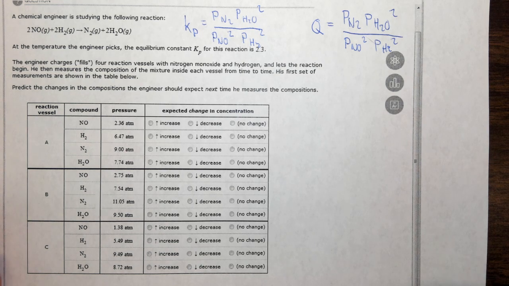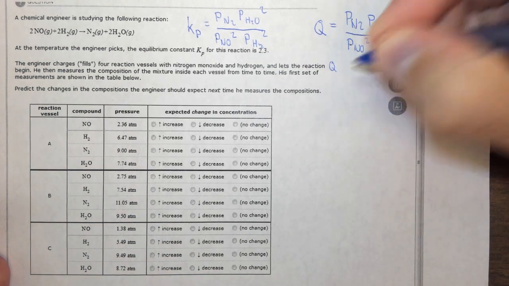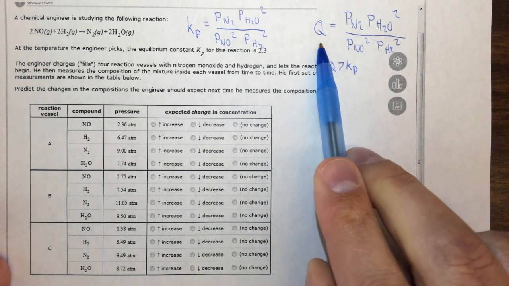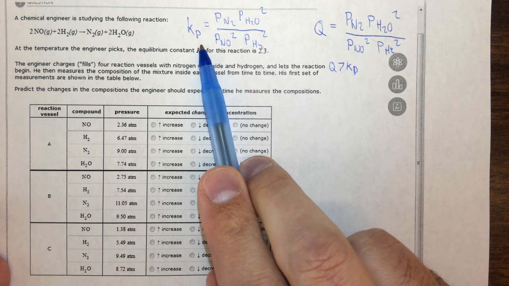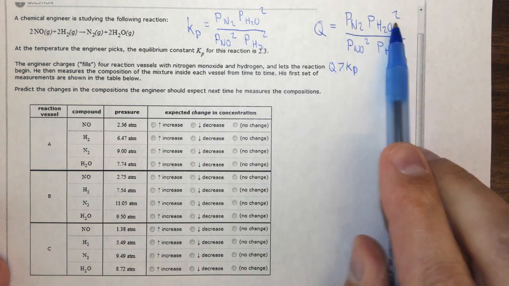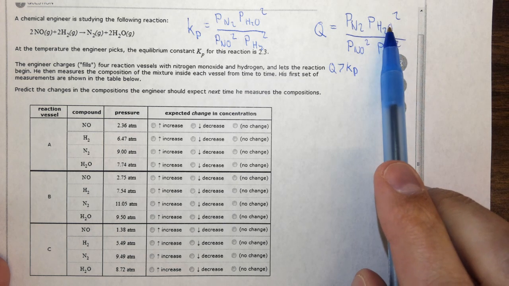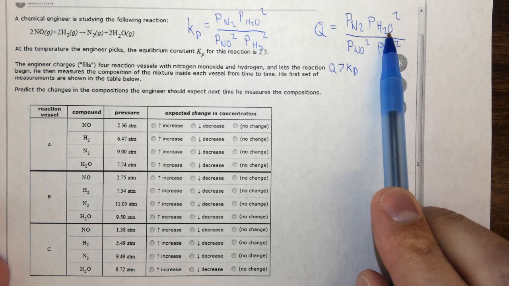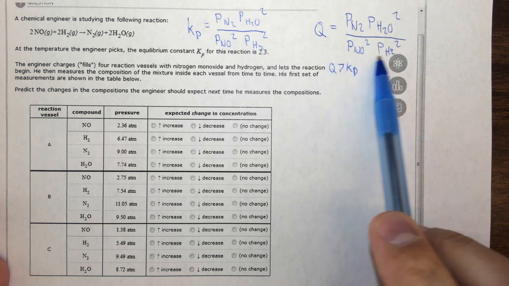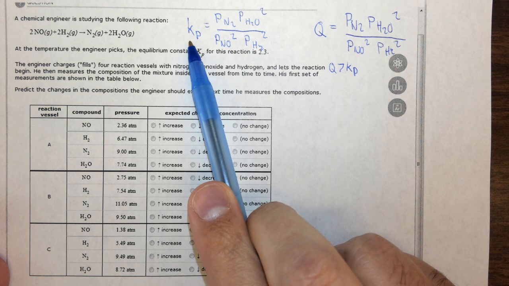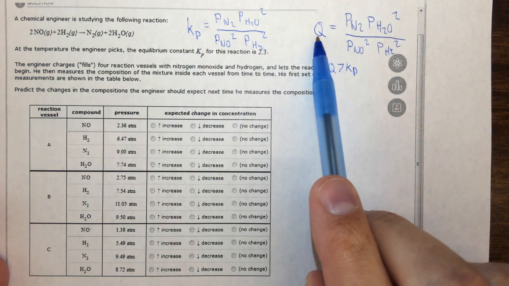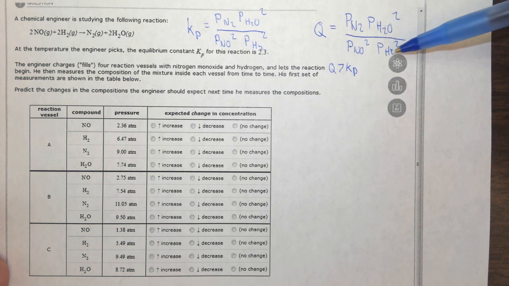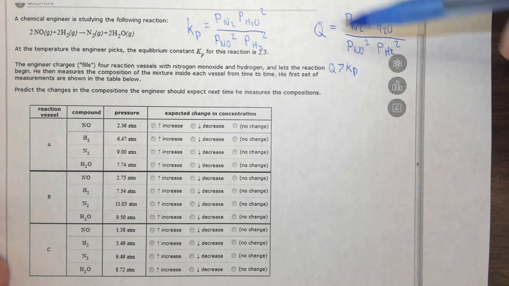So there are three possibilities that could happen. Q could be greater than Kp, meaning the value of Q is greater than the value of Kp. For Q to be greater, it means the pressure of the products must be greater, and or the pressure of the reactants must be lower than at equilibrium. Because to make this number larger than this number, you either have to have a bigger number on the top and or a smaller number on the bottom. That will make Q bigger.